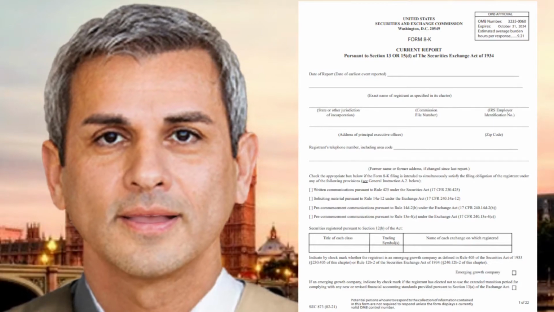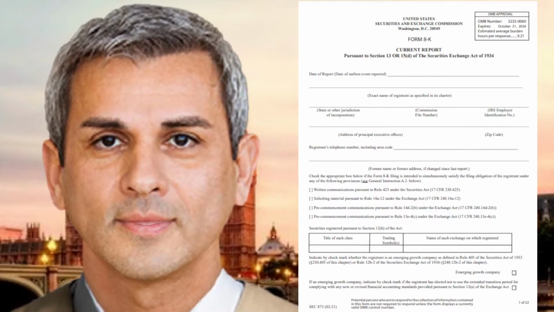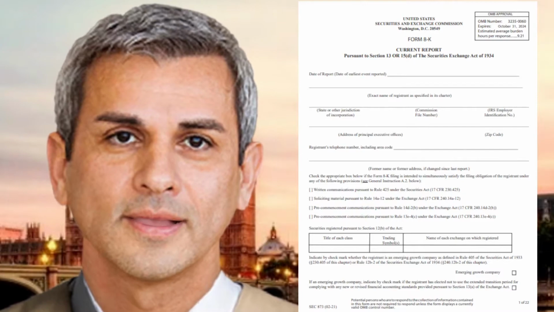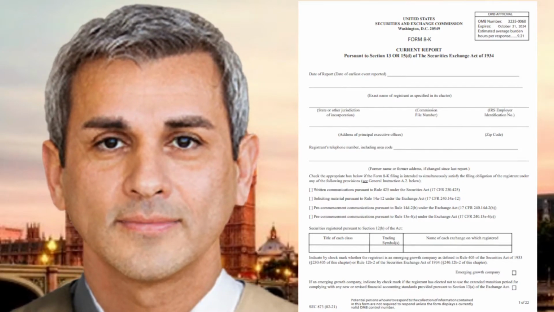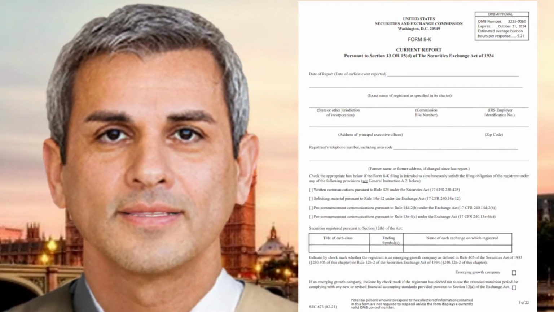Either way, the 8K provides a way for firms to communicate directly with investors in a way that is not filtered or altered by media organizations or sell-side analysts.